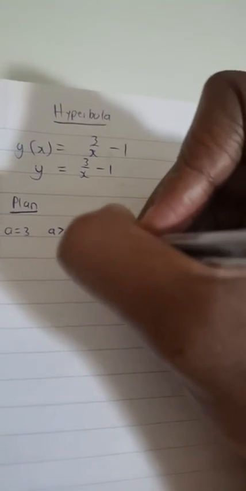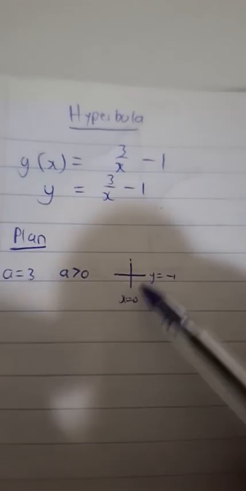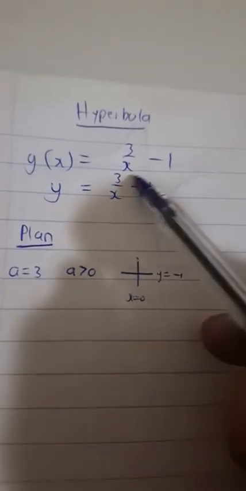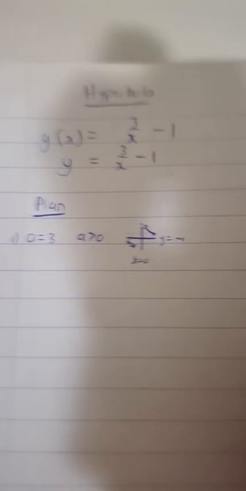So this is what this does. a is equal to 3, a is greater than 0. What does that mean? Here is a rough little diagram. I know this would be my vertical asymptote and my horizontal asymptote. And already I can see x is equal to 0. My horizontal asymptote will be y is equal to -1. So I know that roughly my sketch will be like this and like that.